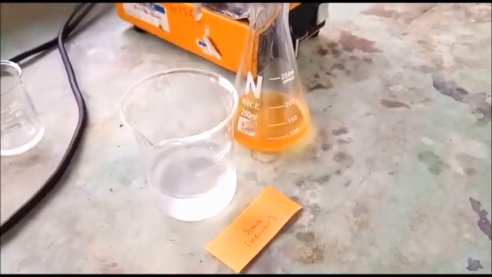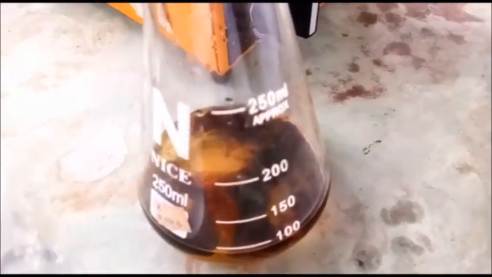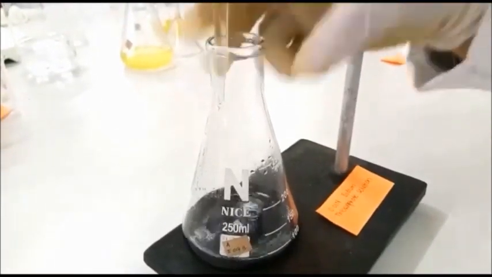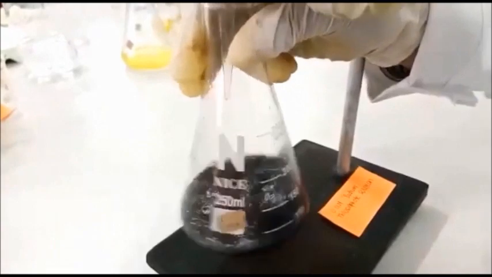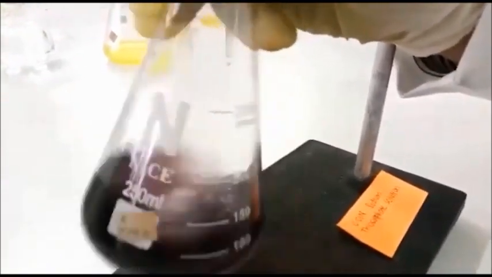Lastly, add 0.5 ml of starch. The solution will turn to dark blue. Followed by the titration of sodium thiosulfate solution. In this titration, the mixture is to be shaken vigorously.